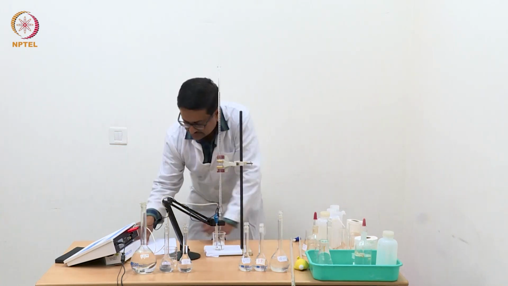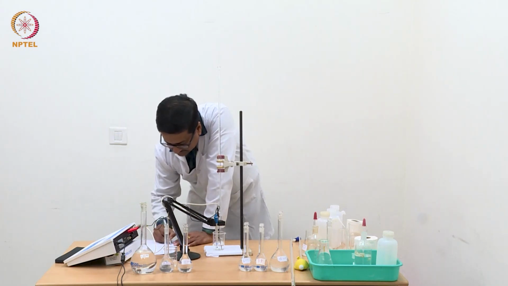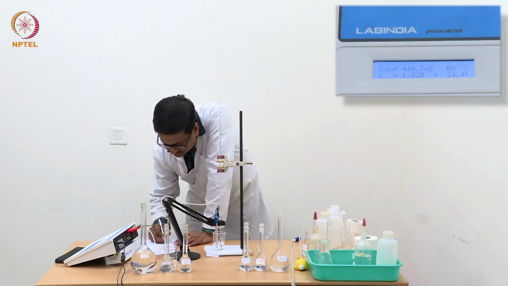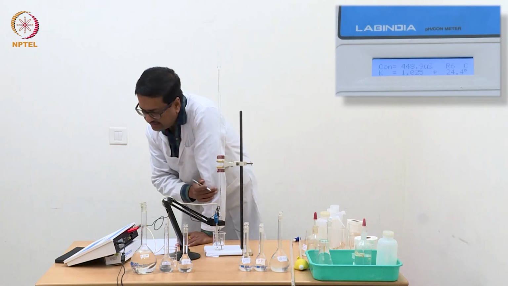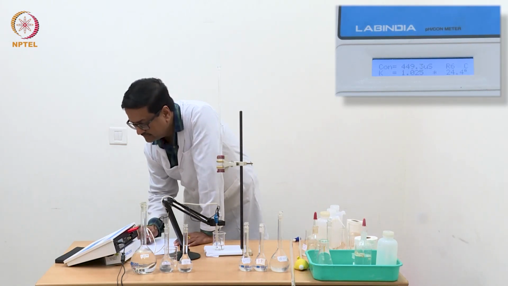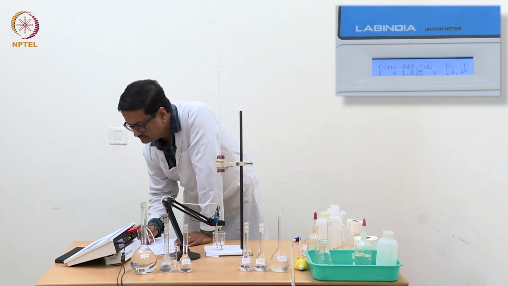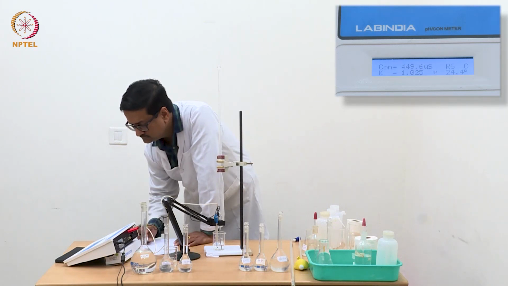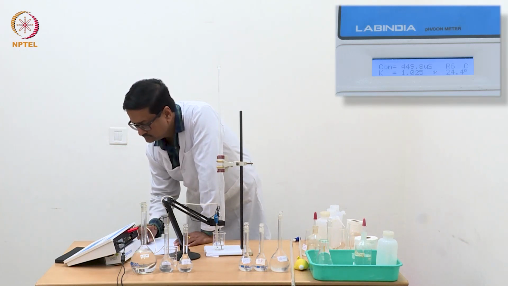So now I have added another 0.04 ml, so it is now 0.6 ml, and it shows 449, maybe 450.